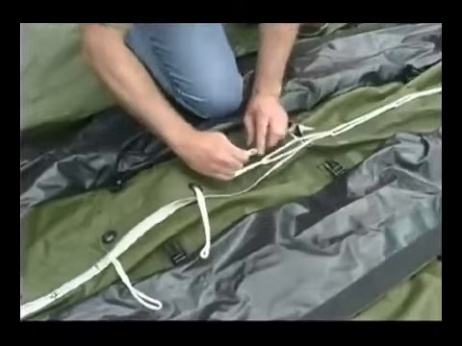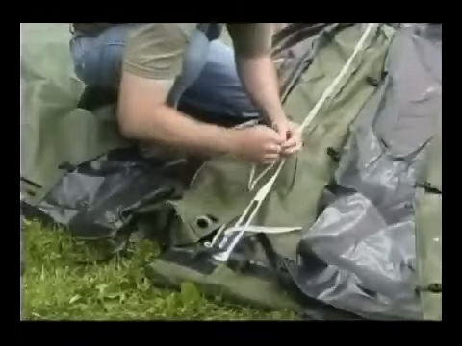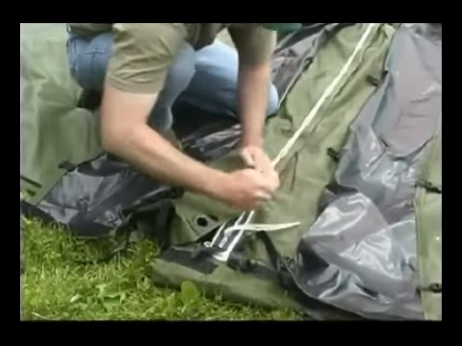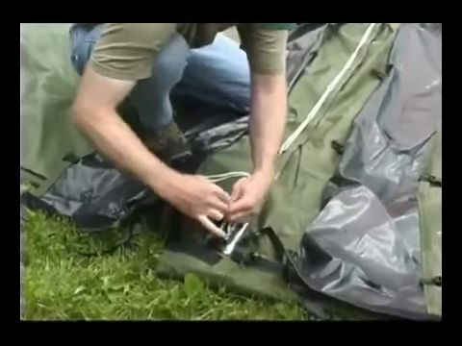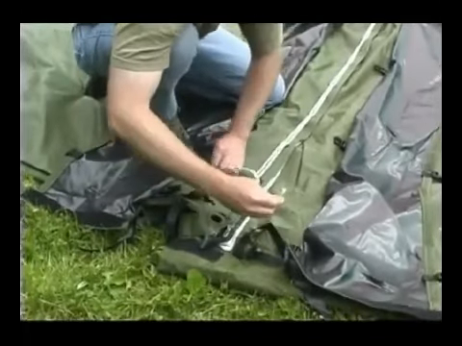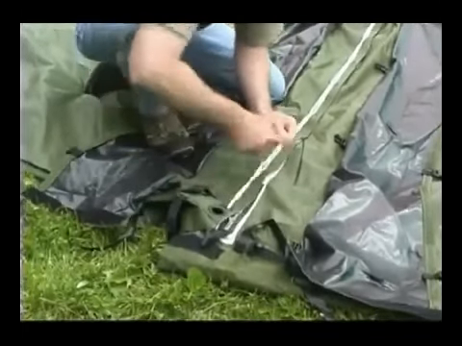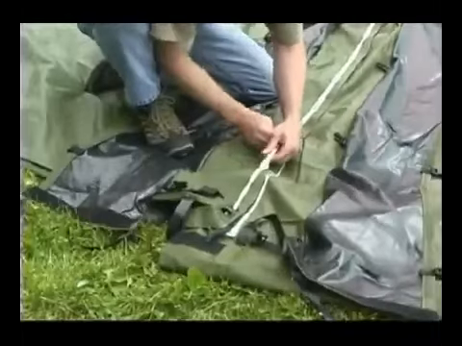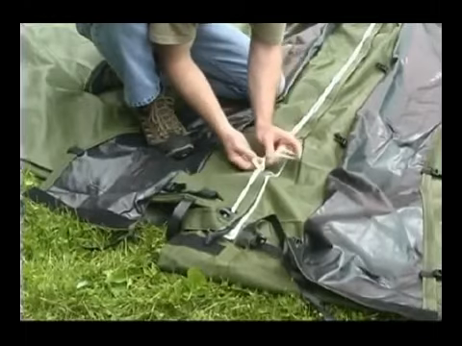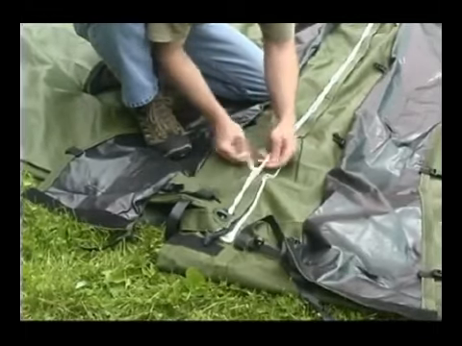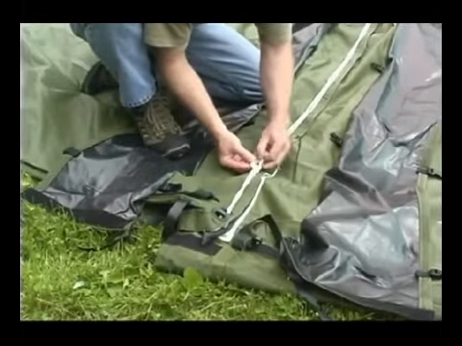Continue lacing from one side to the other. At the end, tie off the last becket lace by inserting the next to the last becket lace through the loop of the last lace. Then pull the next to the last becket lace back towards the ridge and tie off with a half-hitch knot.